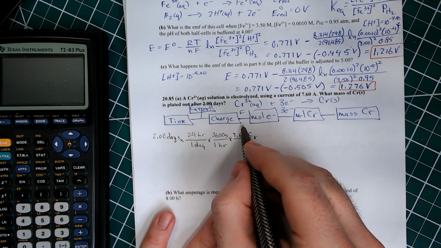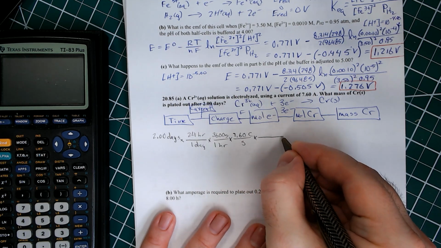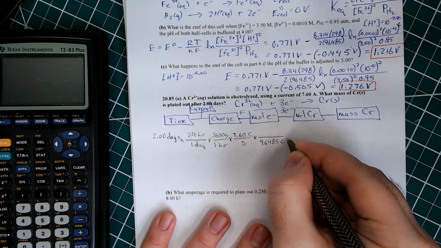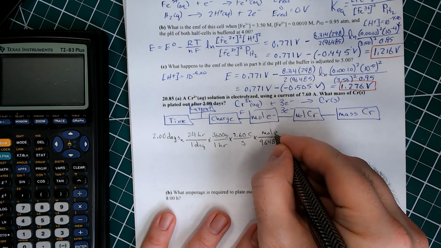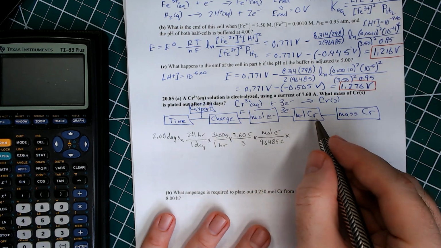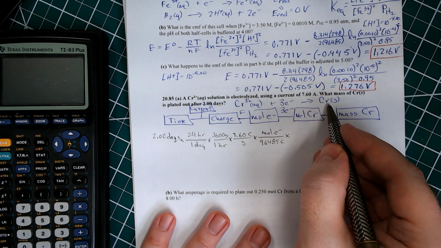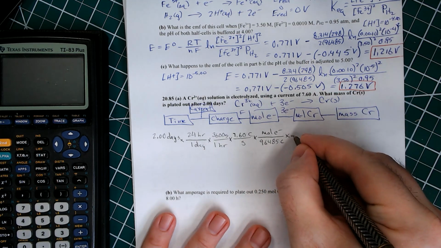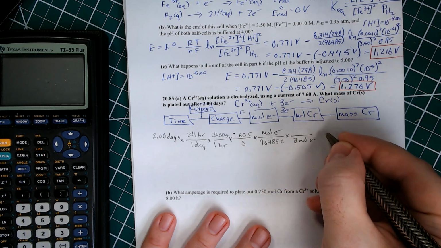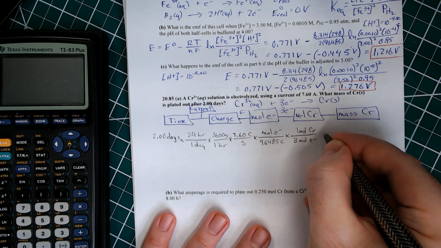Then from the charge, we're going to go to the moles of electrons, and we're going to use the Faraday constant, which is 96485 coulombs per mole of electrons. From moles of electrons, we'll get to the moles of chromium. There's 3 moles of electrons that are used up for every 1 mole of chromium.